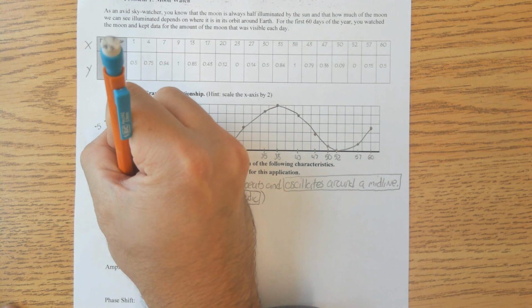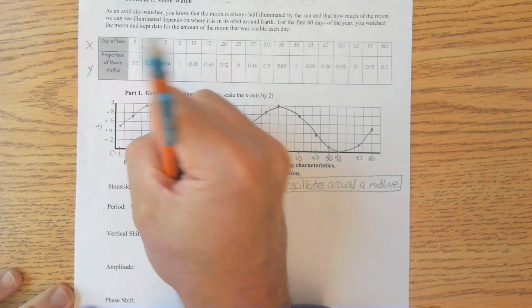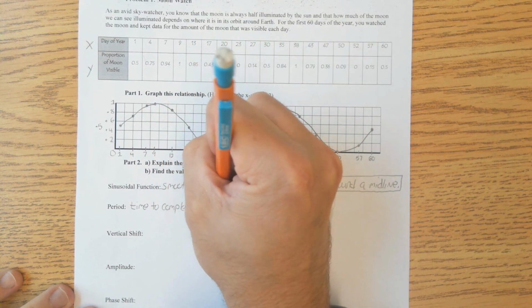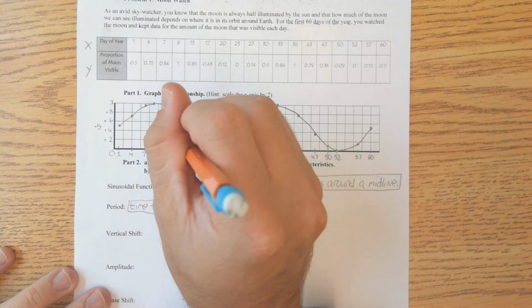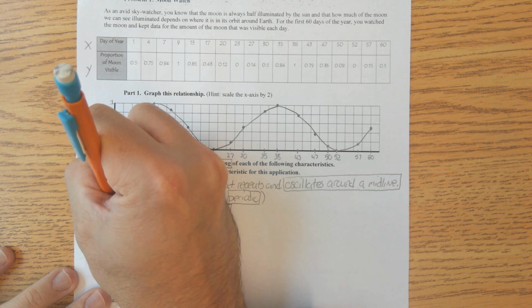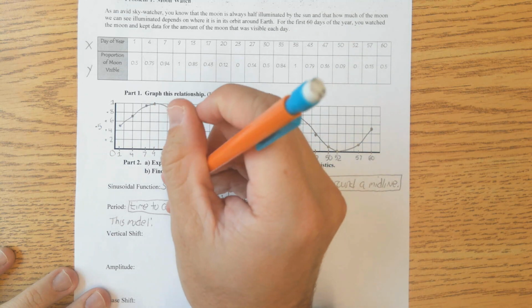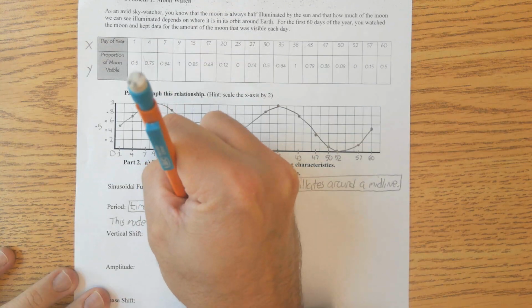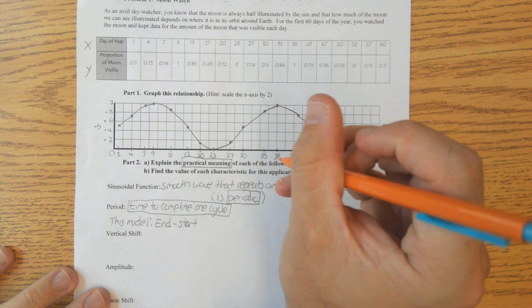So the practical meaning of the period is that it is the time to complete one cycle. Okay, so the practical meaning of that, right? All right. So for this model, how do we determine the period? Well, we do that by starting with the end minus the start, which is kind of what I talked about when you were trying to find the period when you were looking at the graphs given to you and you're trying to write the equations, right?